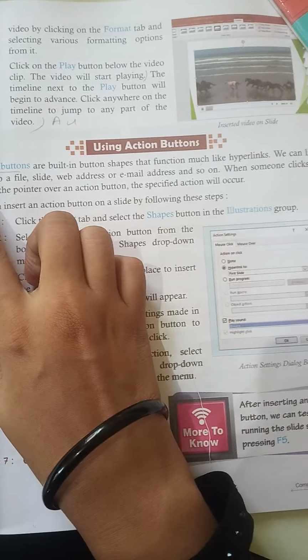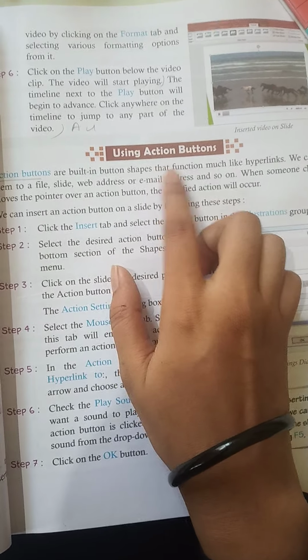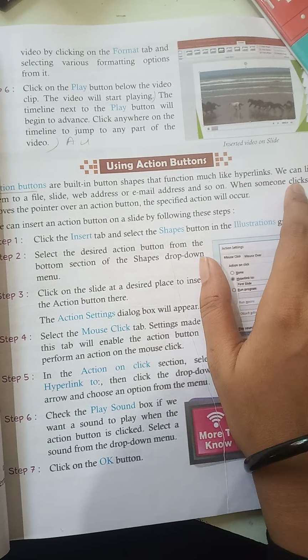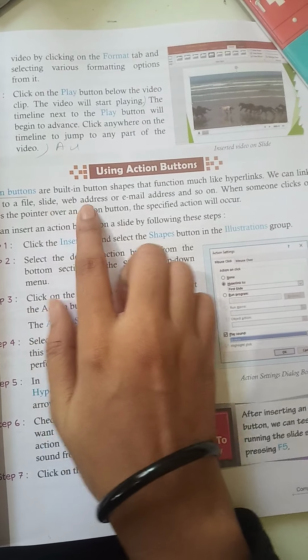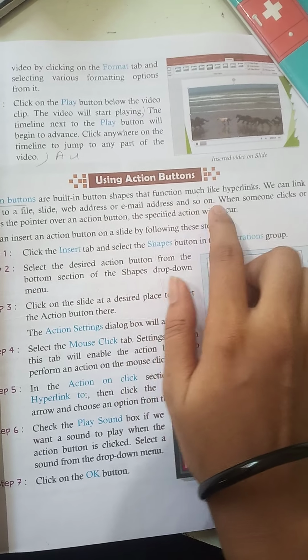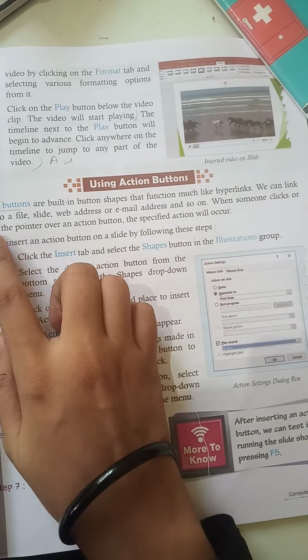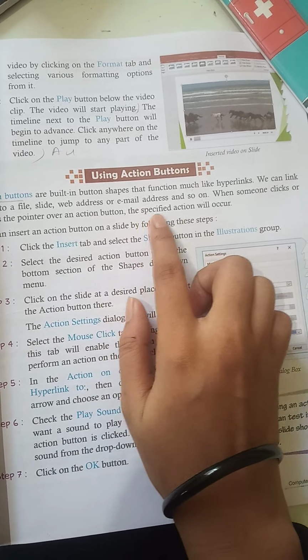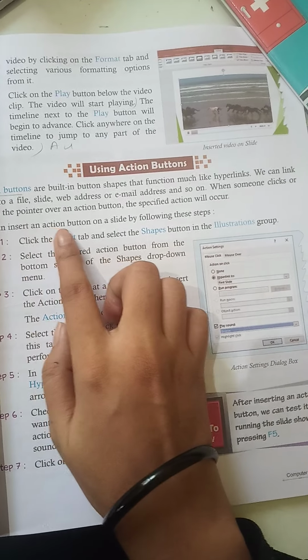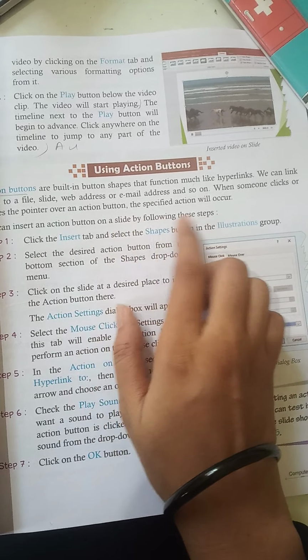Using action buttons. Action buttons are built-in button shapes that function much like hyperlinks. We can link them to a file, slide, web address or email address and so on. When someone clicks on or moves the pointer over an action button, the specified action will occur. We can insert an action button on the slide by following these steps.